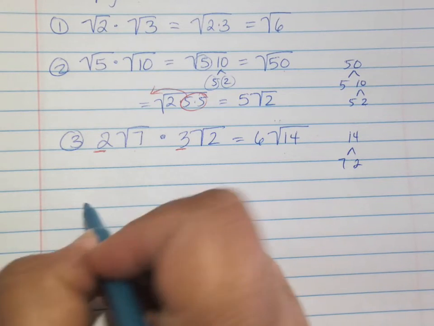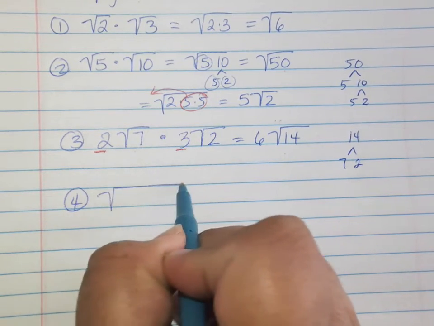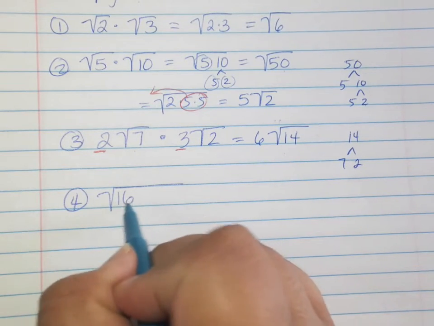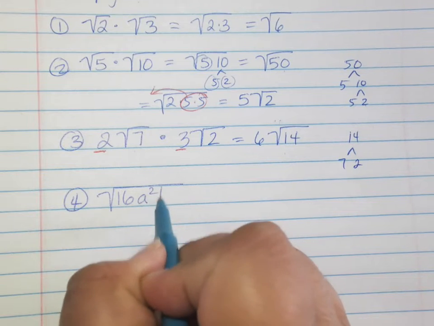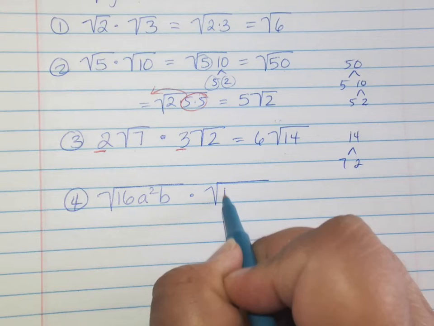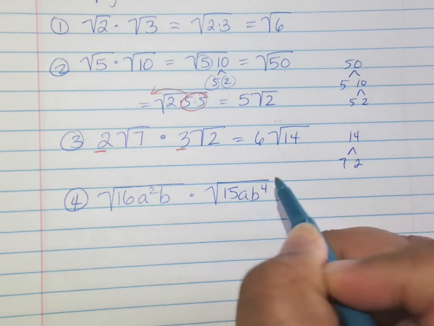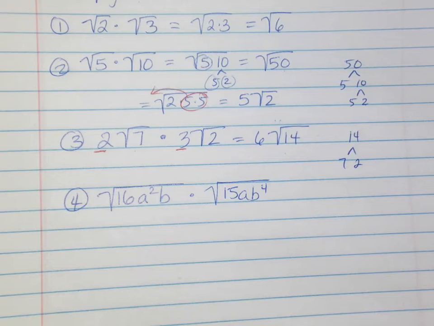So example 4. I think you have some like this in your IXL. And don't worry about big numbers because they can all be broken down into smaller factors.